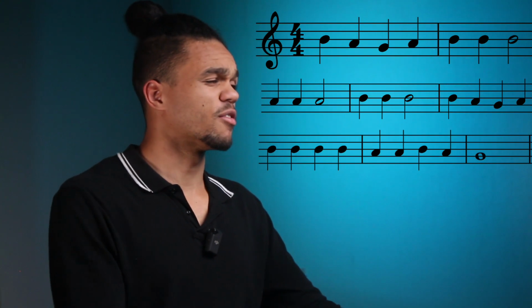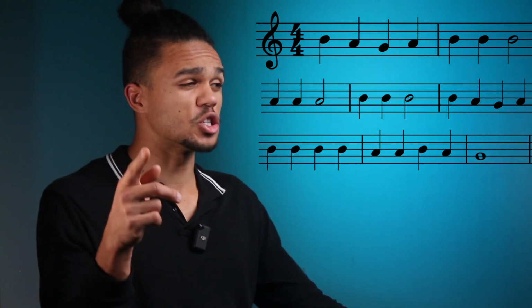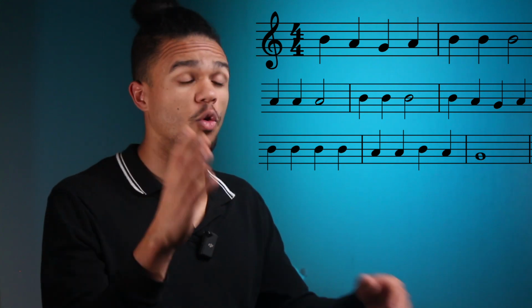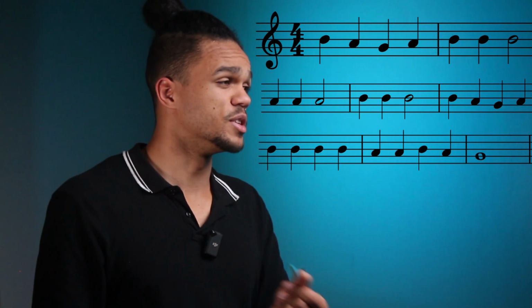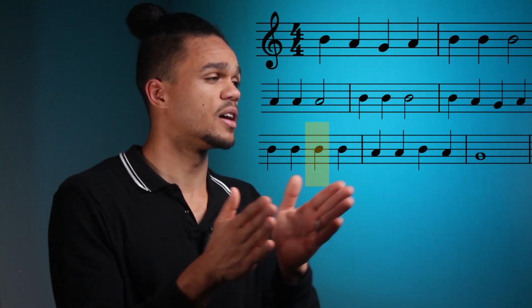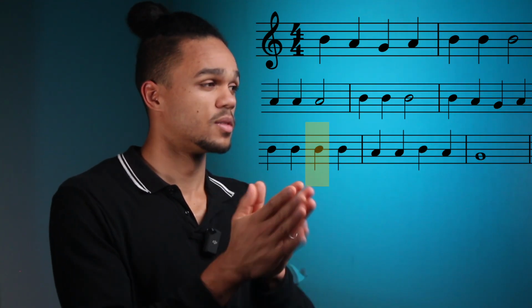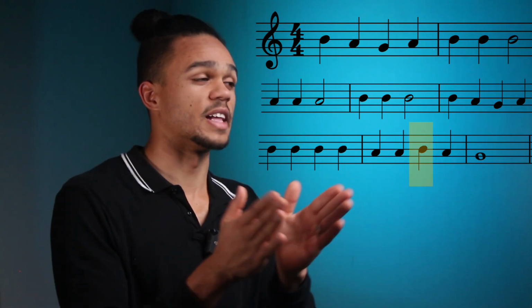Let's go for our last 3 bars. This is going to be super easy. We have 4 crotchets in one bar, another 4 crotchets in one bar, and then we finish off with a semi-breve. So that's 4, ta-ah-ah-ah. Let's try that last line together. 3, 2, 1, let's go. Ta, ta, ta, ta, ta, ta, ta, ta, ta-ah-ah-ah. One more time. Let's go. That's semi-breve.